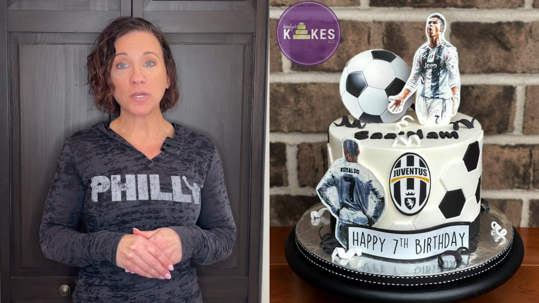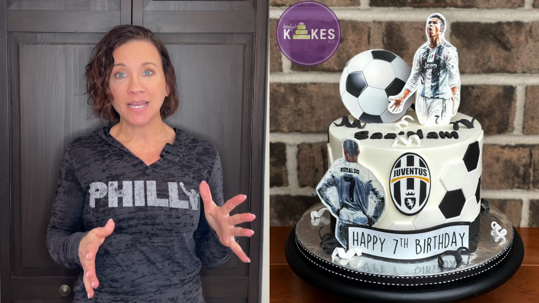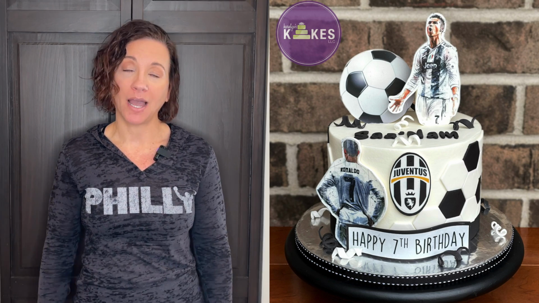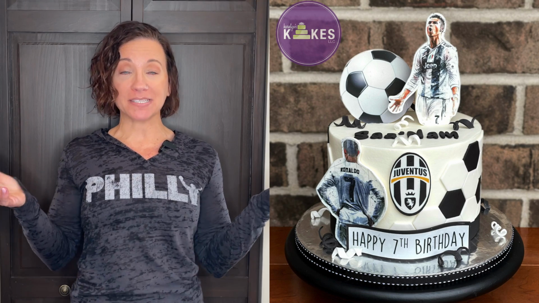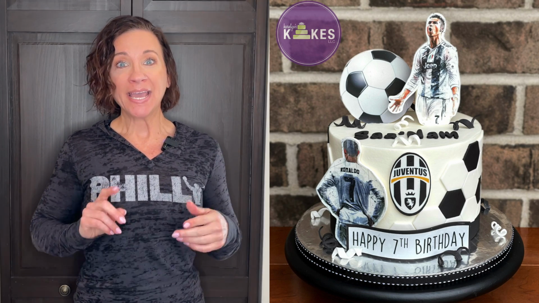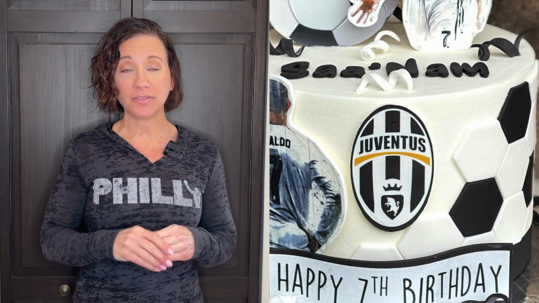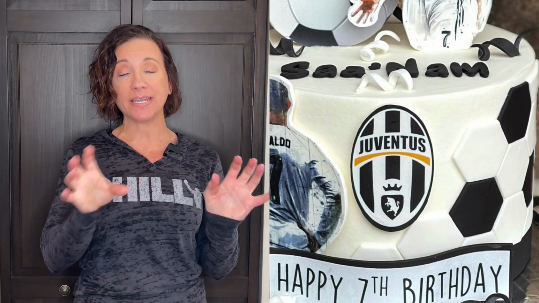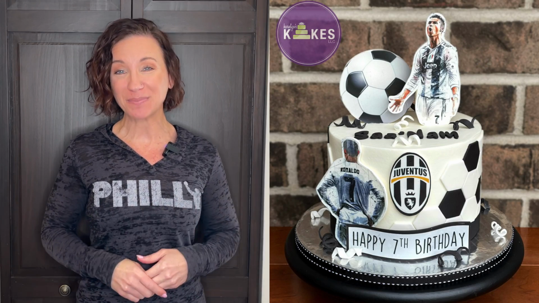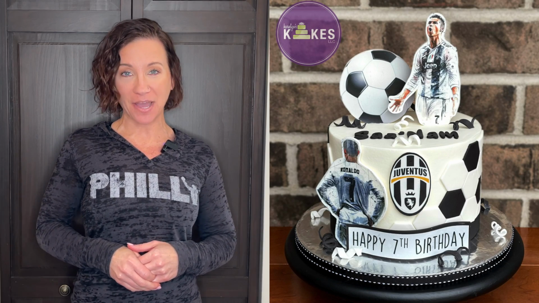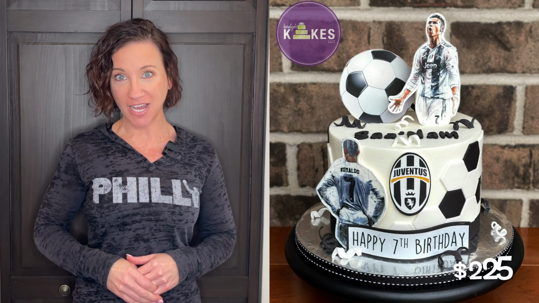This next cake, this soccer themed cake, is a pretty simple design. The images, obviously the guy on there, I should know, Ronaldo or whatever his name is. I don't really watch soccer, but he is an edible image. The soccer balls are edible images. I did cut those little hexagons and the name out of fondant, but it was pretty simple to make. This is a 2-layer torted 6-inch cake. It feeds 12 to 16, and again, like the other one, this one is $225.